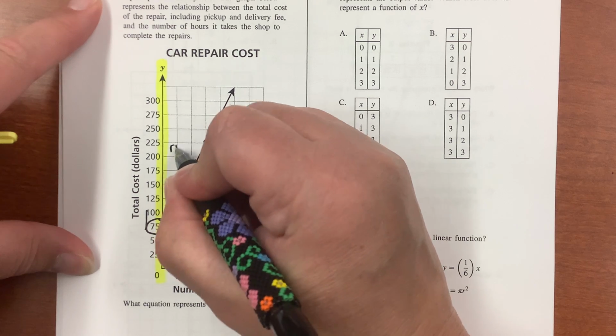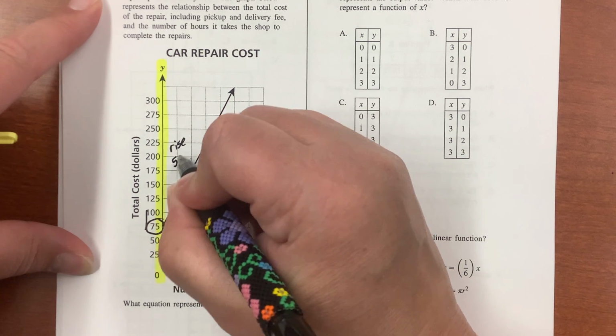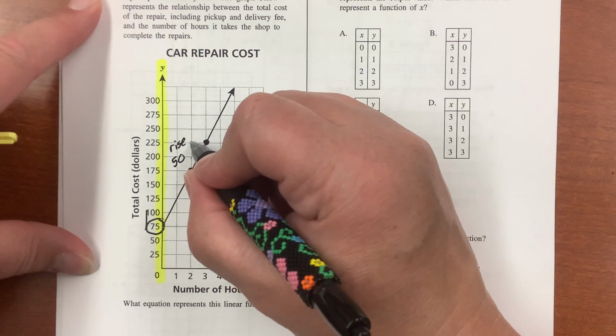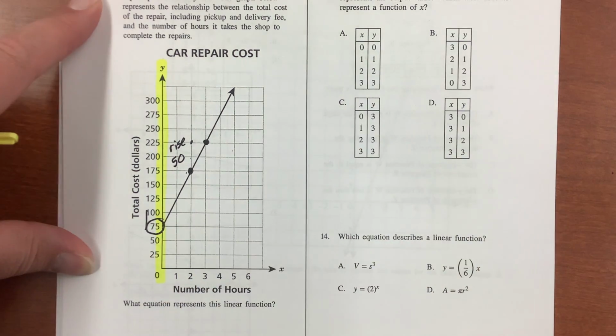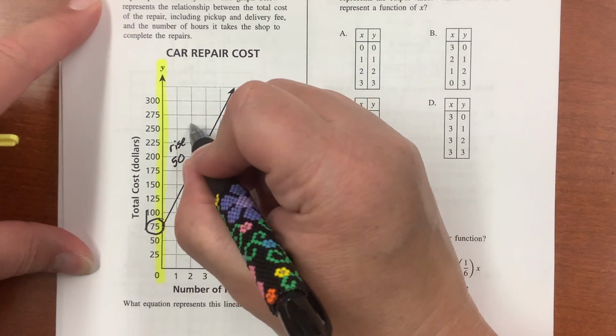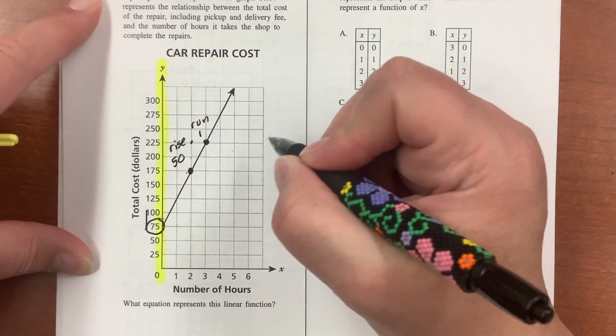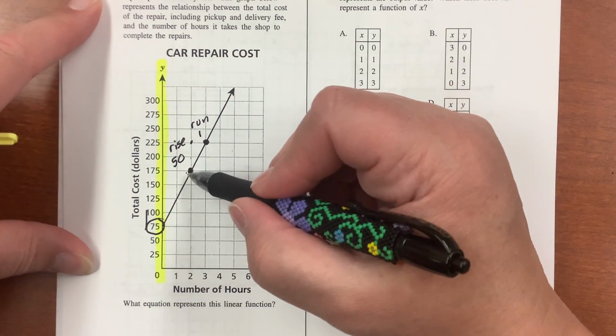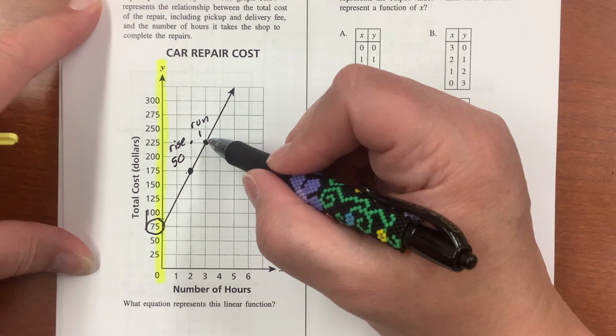So the rise is 50. And the run, lucky it's only in single hours, so one box, 1 hour, the run is 1 hour. So the cost per hour, $50 for 1 hour.